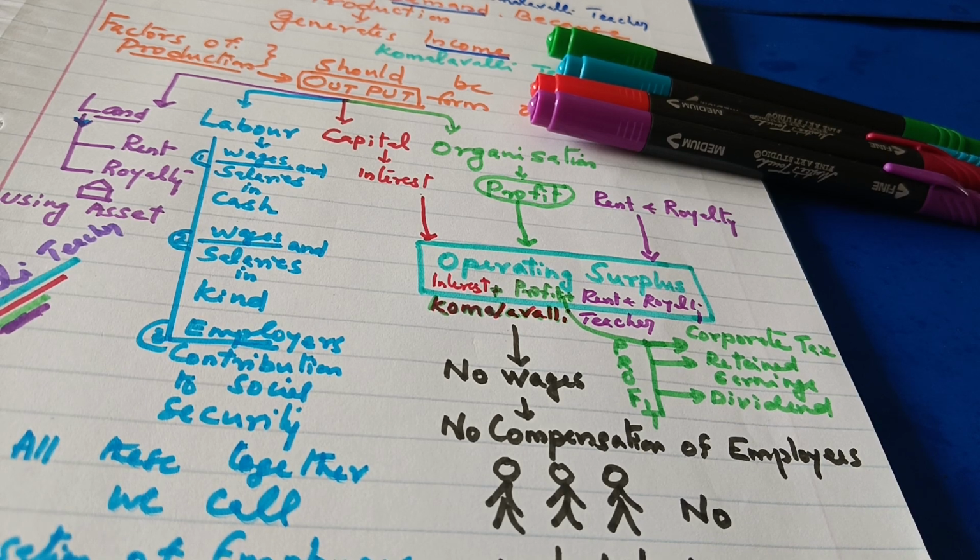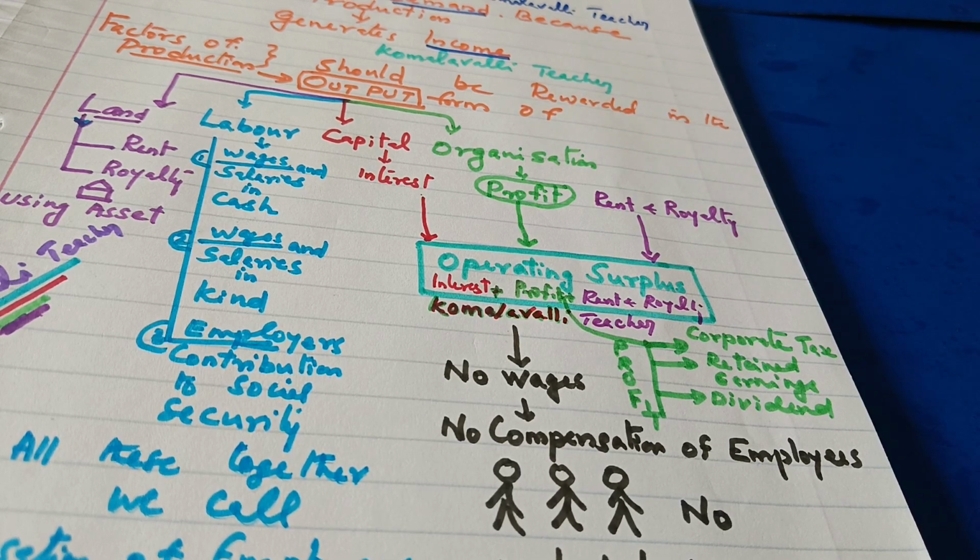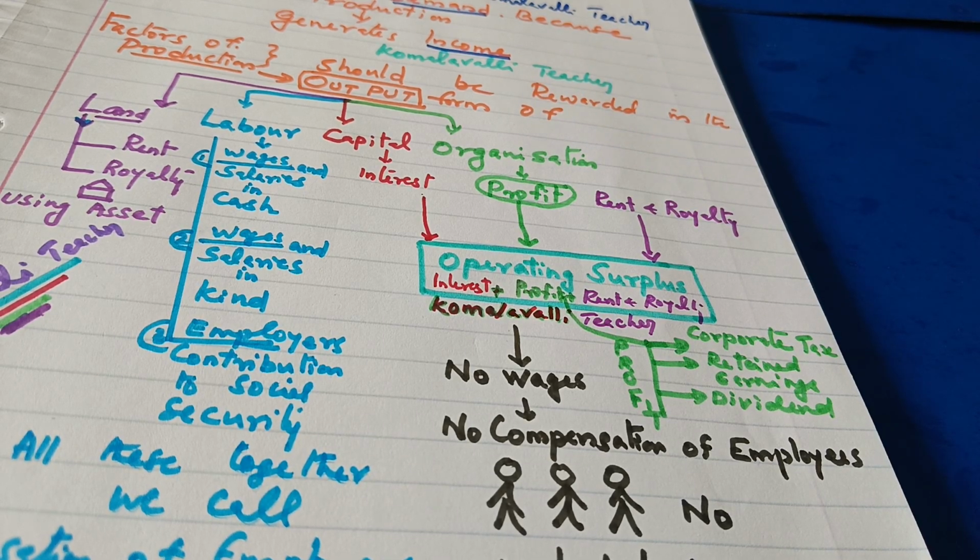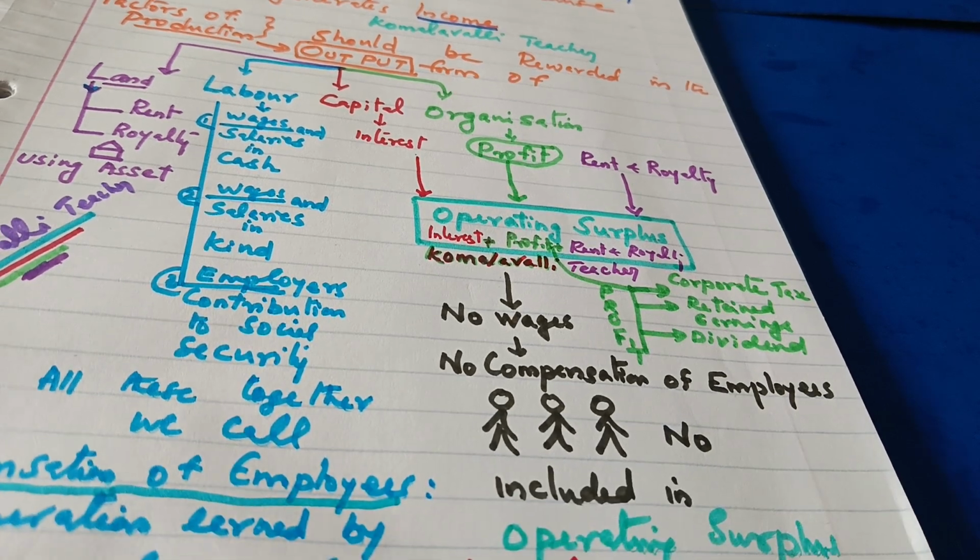That is not included. The laborer's remuneration is not included. Only the remuneration to the owner of the capital, the owner of the land, and the organization or entrepreneur should be included. That is the operating surplus. That means no wages, no compensation of employees.